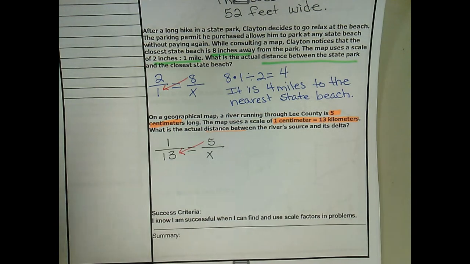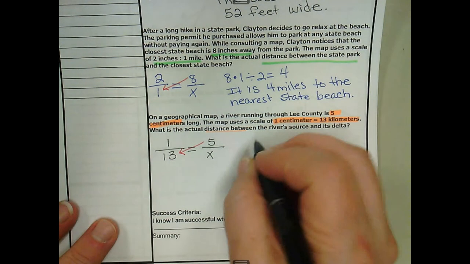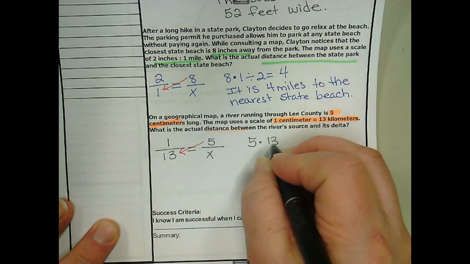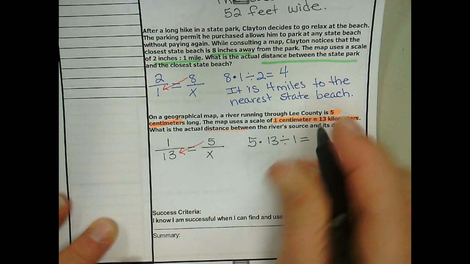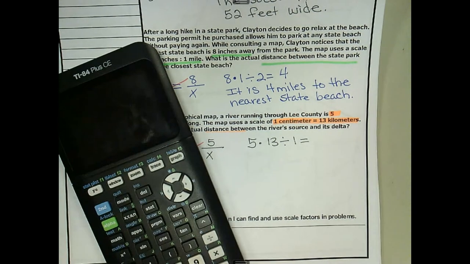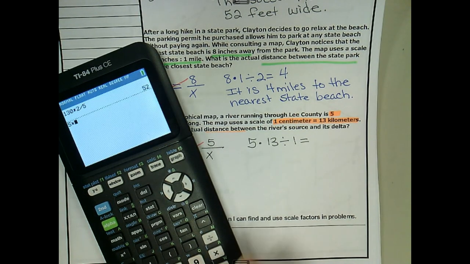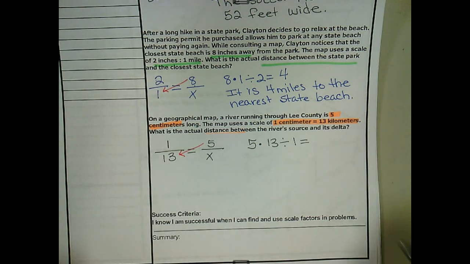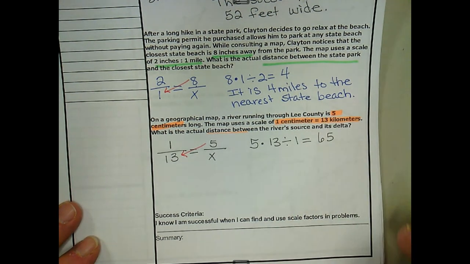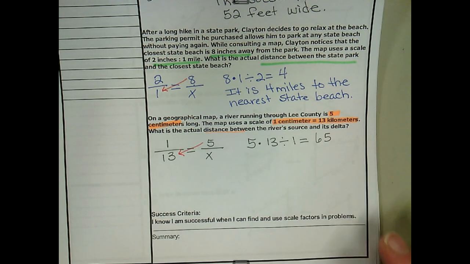5 times 13 divided by 1. Do I need to divide by 1? No. I'm putting it in there simply to show you that it's supposed to be there. And we get 65 for our answer. But what does the 65 mean? Well, it means that the river is 65 kilometers from its source to its delta.